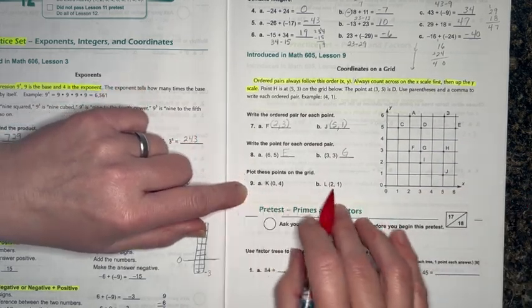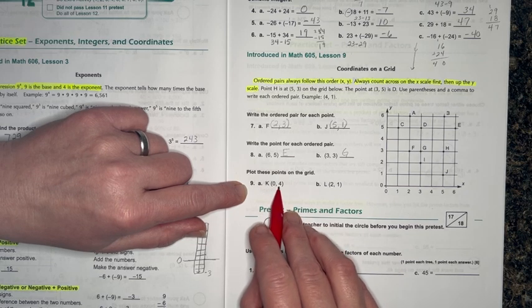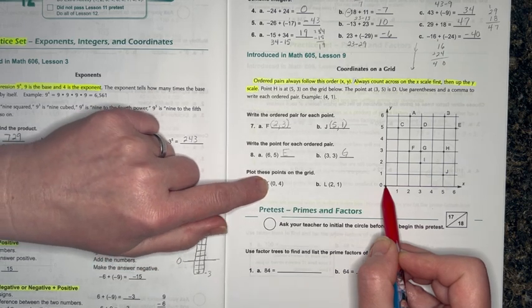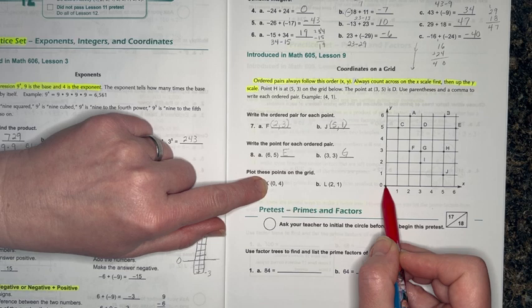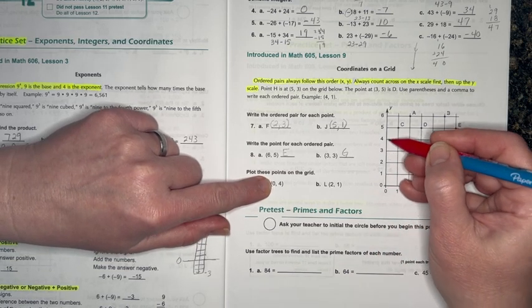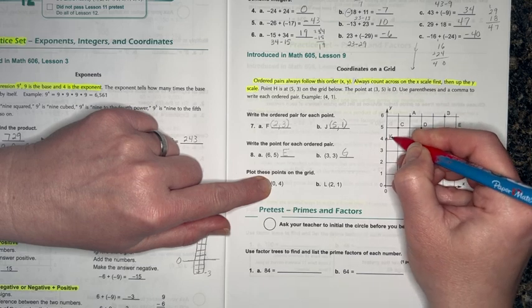Now it wants us to plot these points on the grid. They want us to plot point K at 0, 4. So I'm starting off at 0, 0, and my coordinate tells me to go 0, which means I don't move to the right at all this time. But I'm still going up 4 points. 1, 2, 3, 4. So I'm going to put a dot there, and I'm going to label it K.